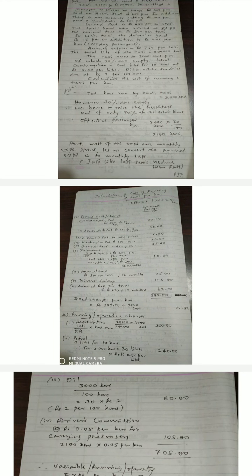The effective kilometer run by each taxi is 2100 kilometers. We know the total kilometers run is 3000 kilometers, but how much is the effective passenger kilometer? Effective passenger kilometer is only 70% of 3000 kilometers, which works out to 2100 kilometers. In the sense, freightage Mr. Ganesh is going to recover only out of 2100 kilometers, but not 3000 kilometers.